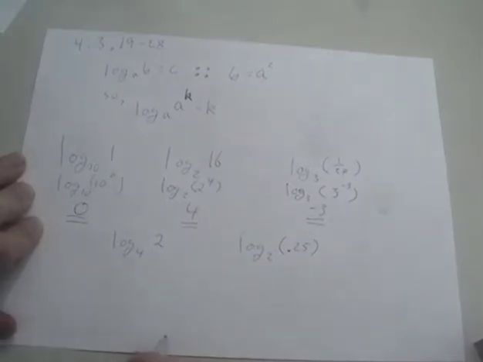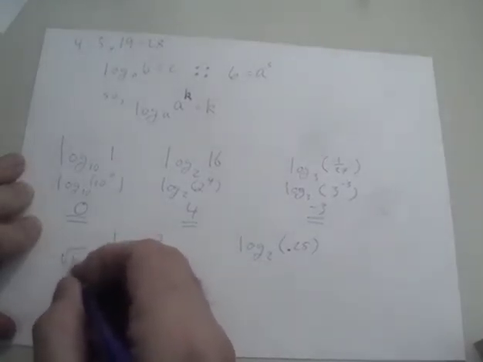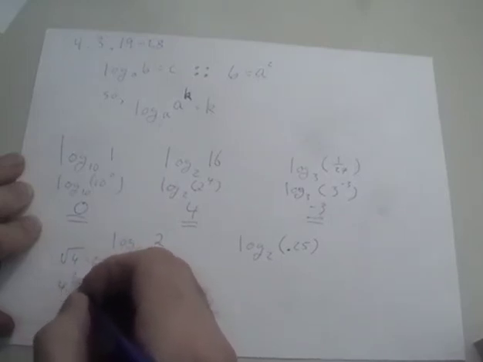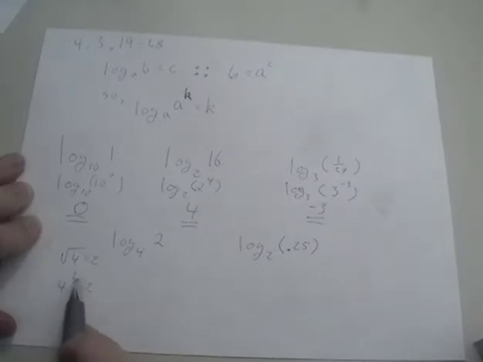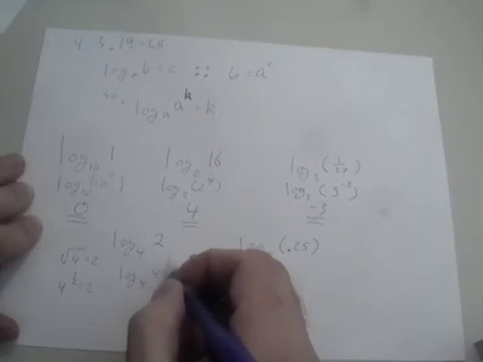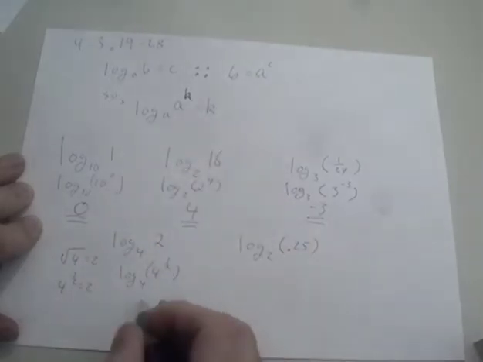The next two require a little bit more imagination. You have to think of 2 as a power of 4. What you need to realize is that the square root of 4 is equal to 2. But with logarithms, instead of thinking of the square root, you're better off thinking of the 1/2 power. The 1/2 power is the same as the square root. The 1/3 power is the same as the cube root. So this will be the log base 4 of 4 to the 1/2. Now the log base 4 of 4 to the 1/2 will equal 1/2.